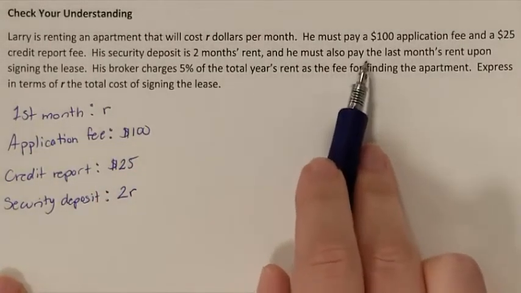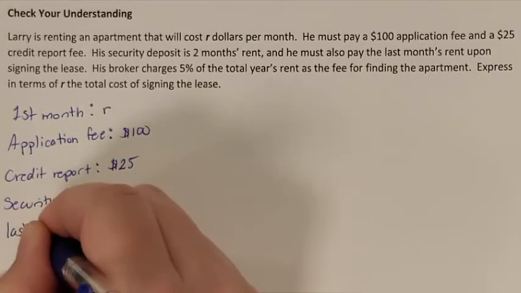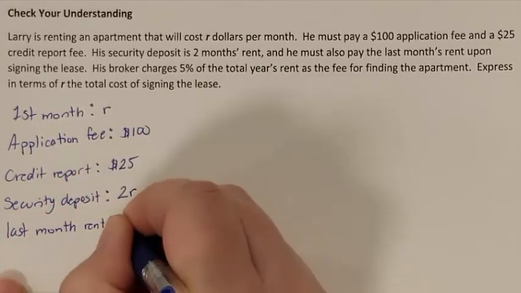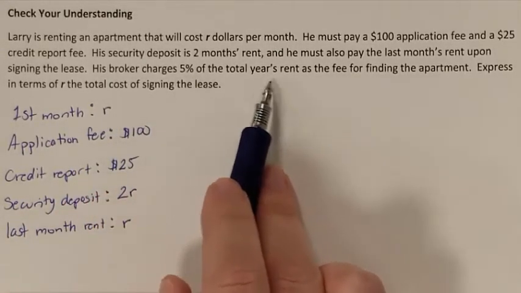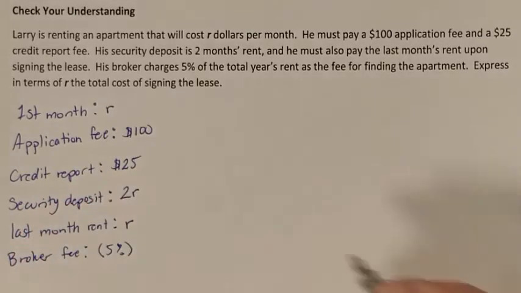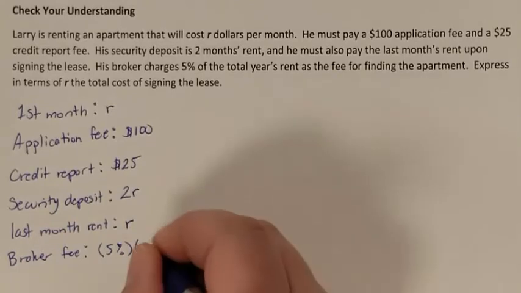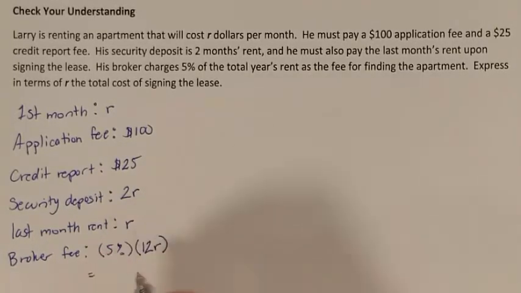He must also pay last month's rent upon signing the lease. So you also need last month's rent, and every month's rent is R. His broker is going to charge him 5% of the total year's rent. So now we have our broker fee of the whole year's rent. So 12 of these monthly payments. So 5% of the 12 monthly payments gives me 0.6R. So basically 60% of the rent goes to the broker.